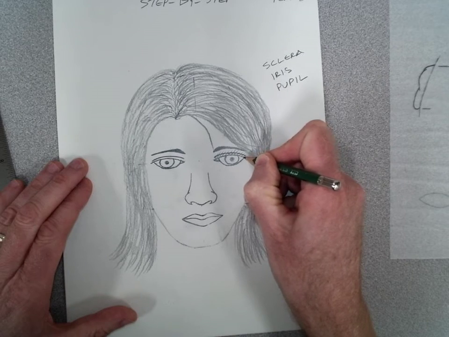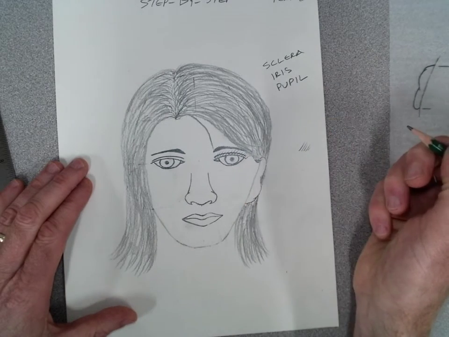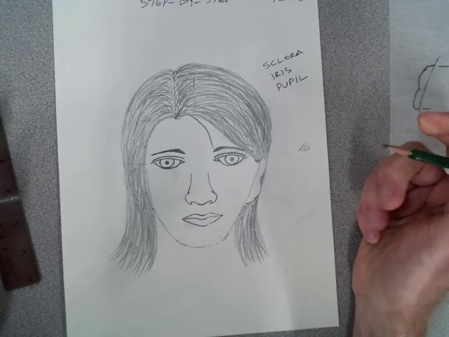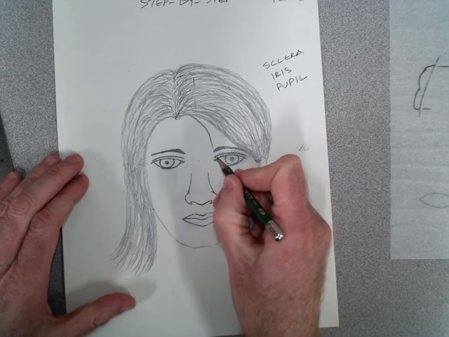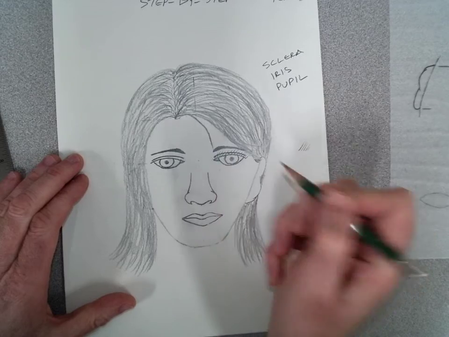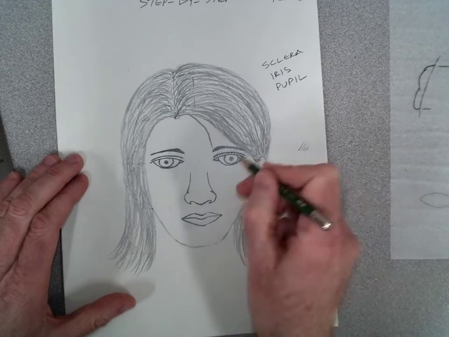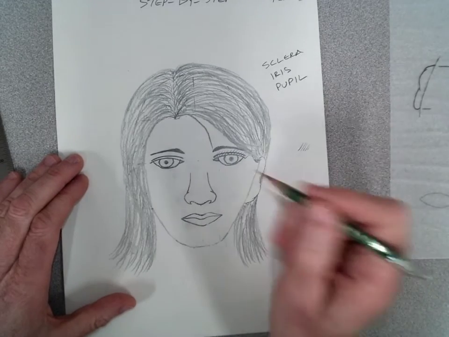12, I would put at least 12 or more. That's usually a pretty good number. If you only have like 7 or 8 lines, it's like, well, it's kind of eyelashes, but kind of not. So I would make sure you get probably at least 12 or more lines going across like that. And those are very small details, so we're not going to use tracing paper.